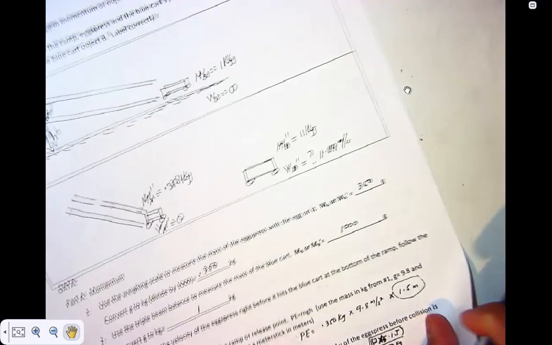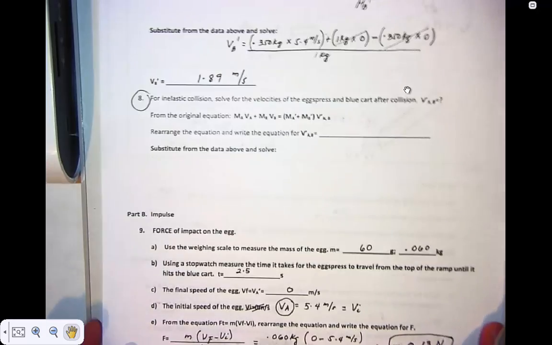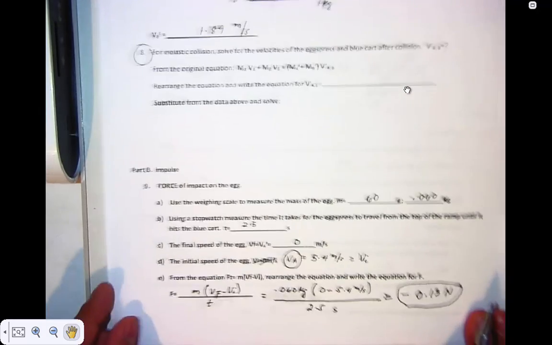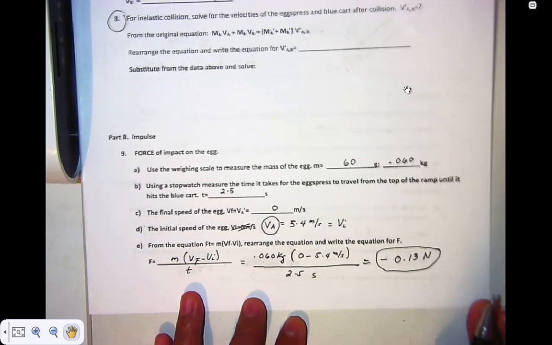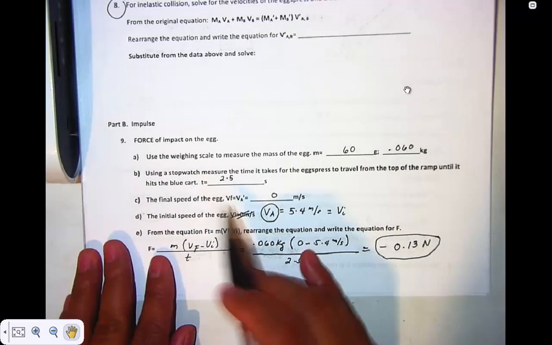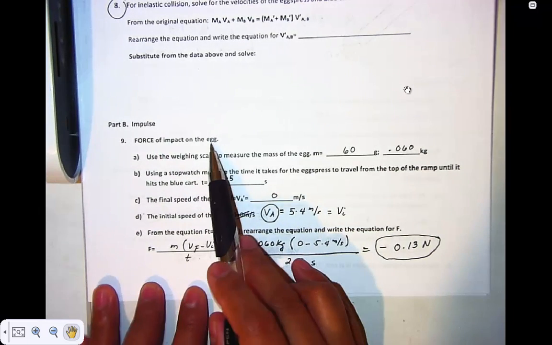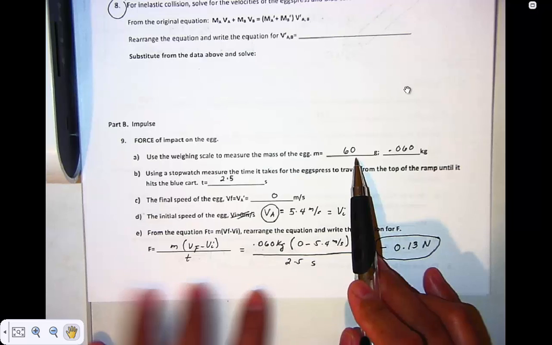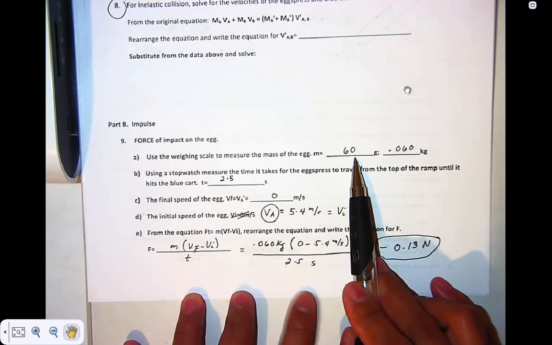Alright, now that we have solved for the speed of the blue cart, we're ready to look at the impulse. Impulse is the change in momentum. So for part B, we will separate the egg from the Eggspress. You will remove your egg and you go to the weighing scale and measure the egg's weight.